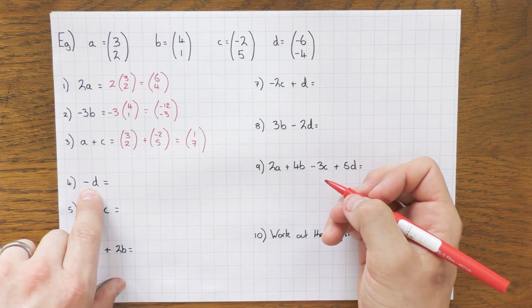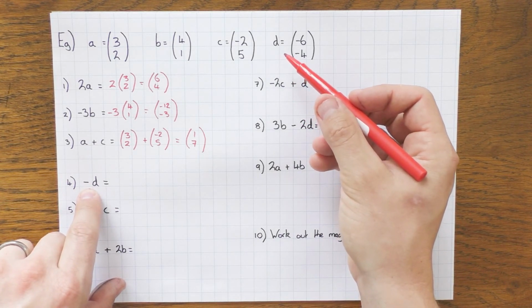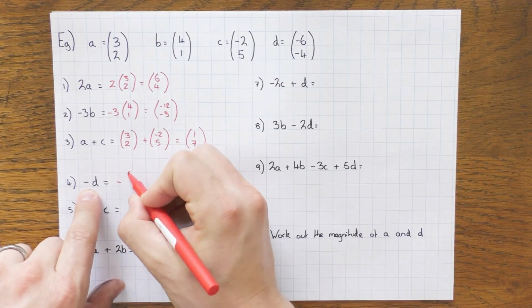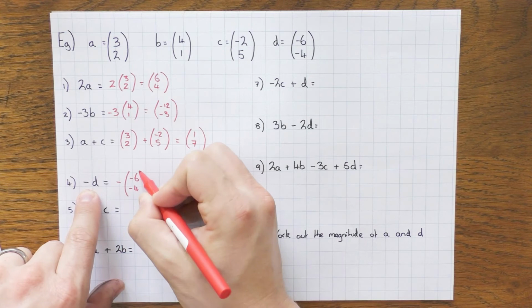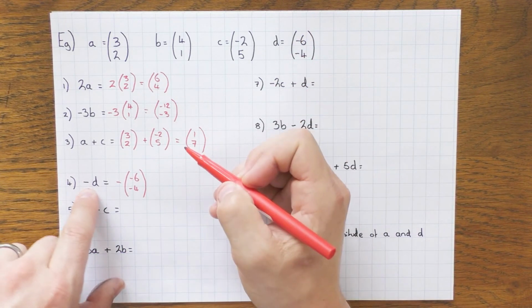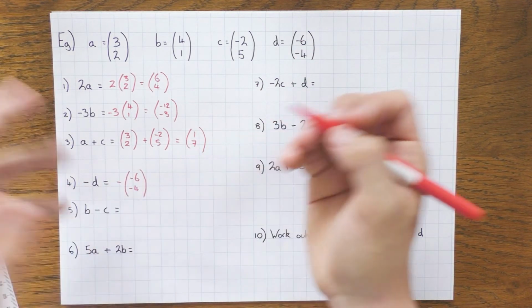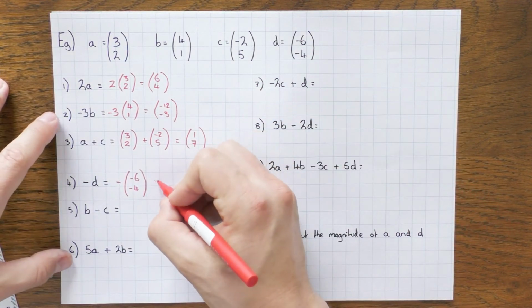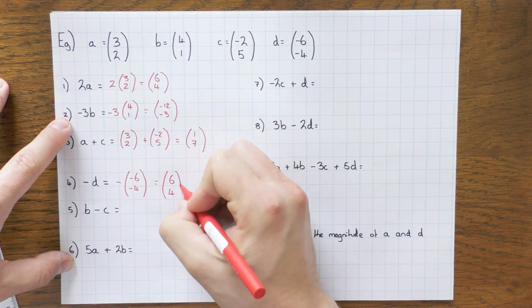Remember, we had the minus D, so whatever D is, we basically times it by minus 1. All the signs change, so minus, and then D is minus 6, minus 4. Deliberately chose this one because these ones are already negative. So if that is D and you want minus D, change the signs or times everything by minus 1 if you prefer to think of it like that. Either way, minus D will be 6, 4.